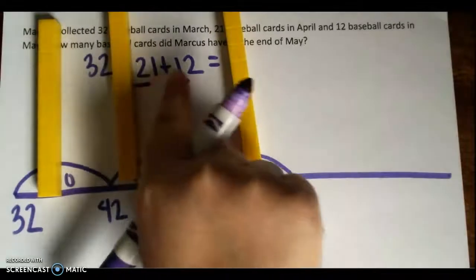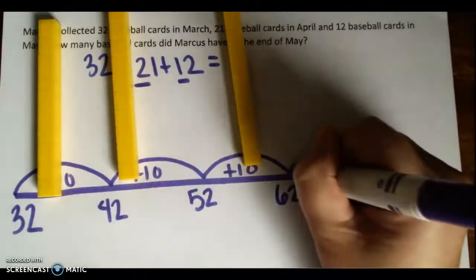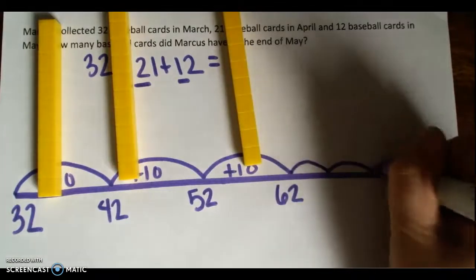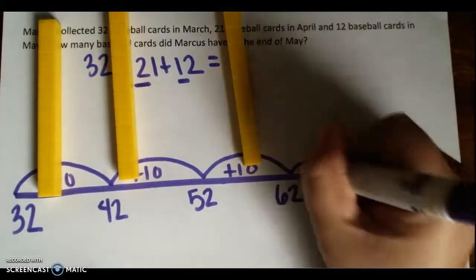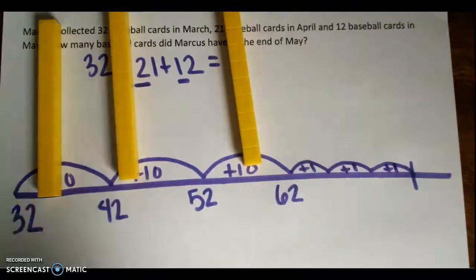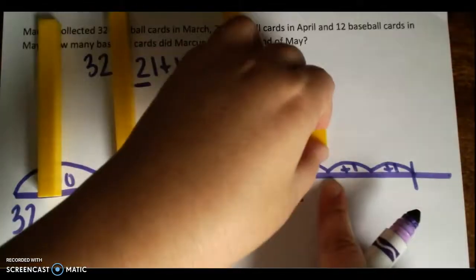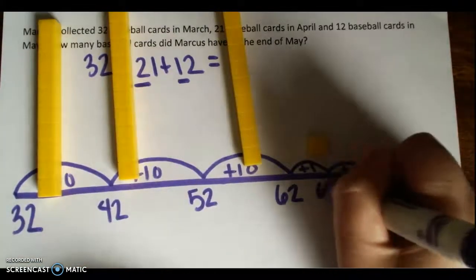And I know 1 plus 2 is 3. So I am going to go up 1, 2, 3 ones. 62 plus 1 is 63.